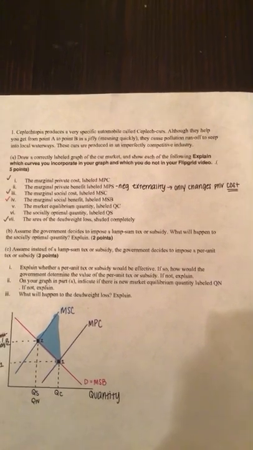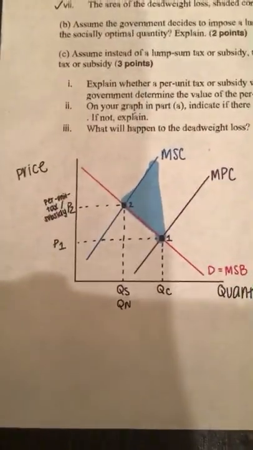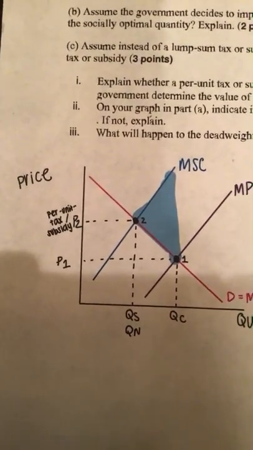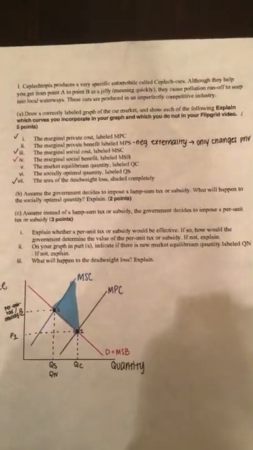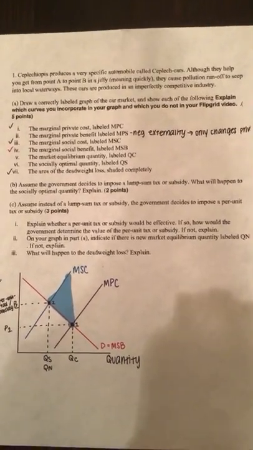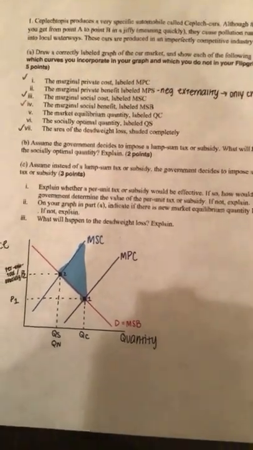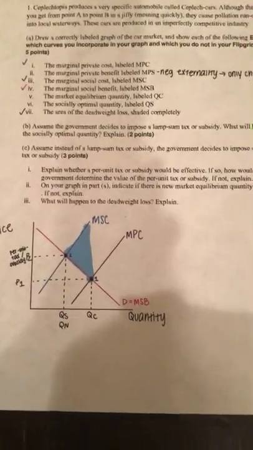On your graph in Part A, indicate if there is a new market equilibrium quantity labeled Qn. If not, explain. I said there would be a new equilibrium because price would increase and quantity would decrease because of the new tax on production. And then lastly, what will happen to deadweight loss? Explain. I said deadweight loss would be eliminated because the gap between the marginal private cost and the marginal social cost would be eliminated because of the per unit tax, as we see. So there would no longer be deadweight loss.